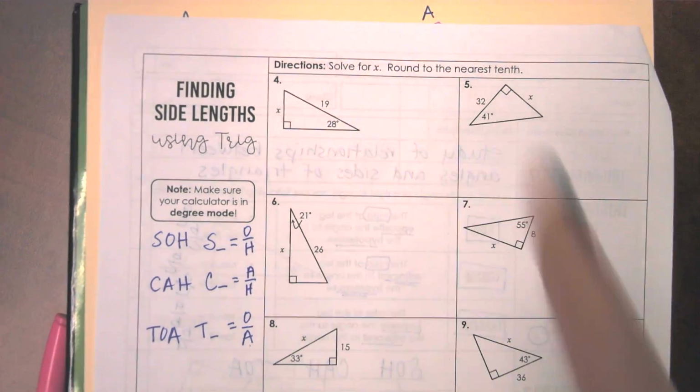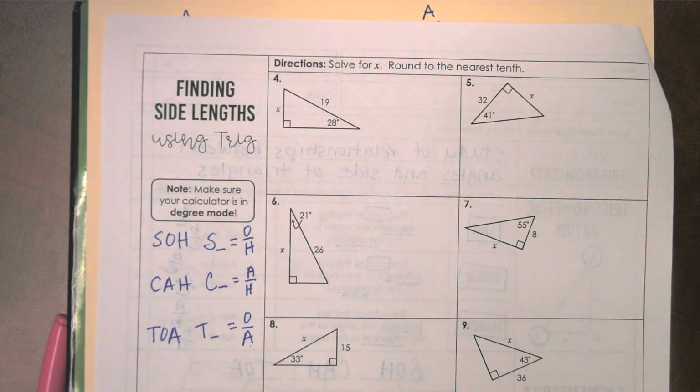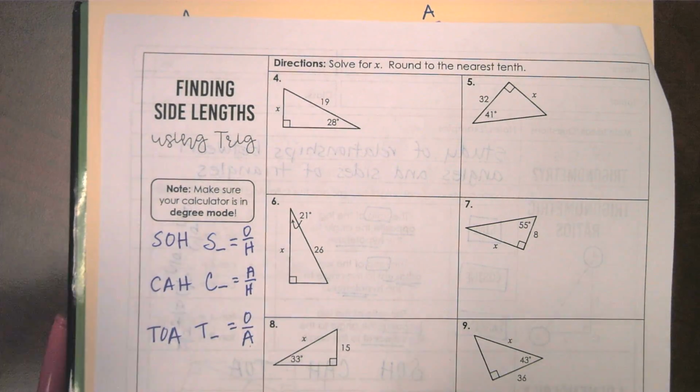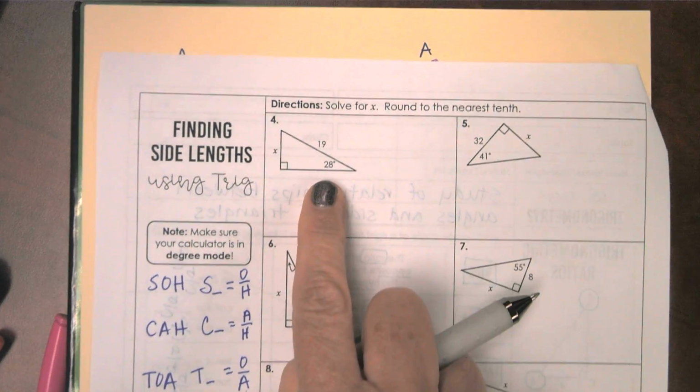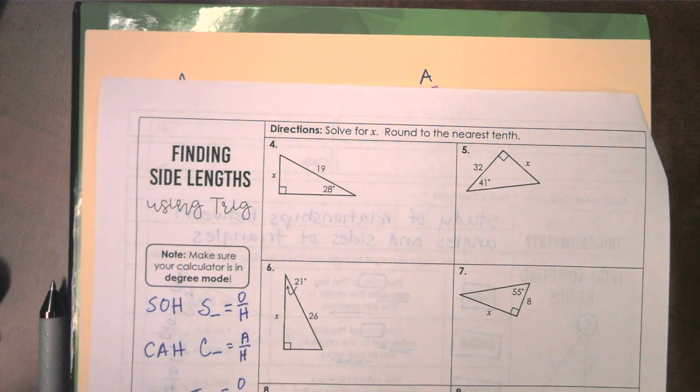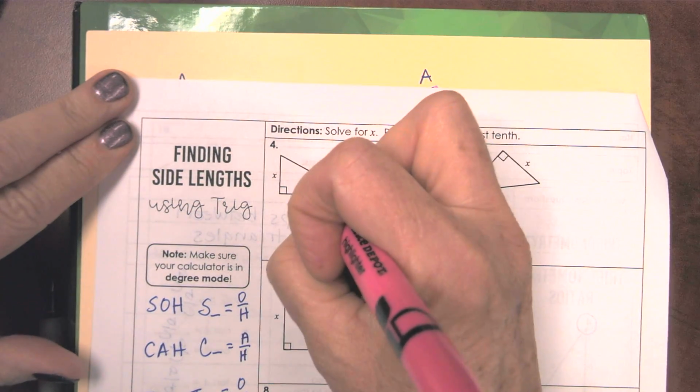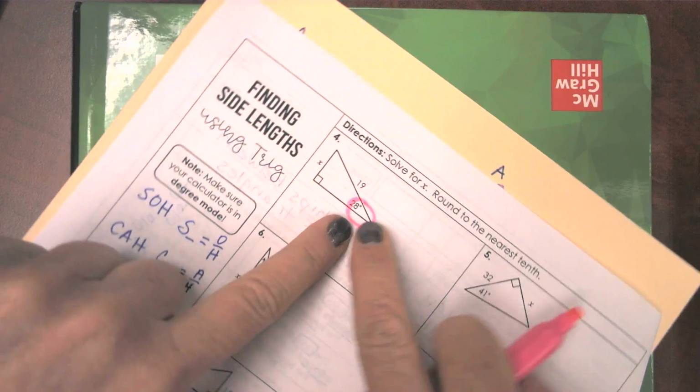And let me grab my calculator really fast. I got to make sure you guys can solve this on a calculator, okay? So let's go ahead and look here. What do we know in problem 4? Well, in problem 4, we know that we have this angle 28. So that is going to be our perspective.